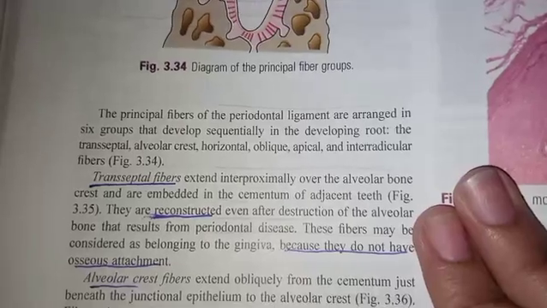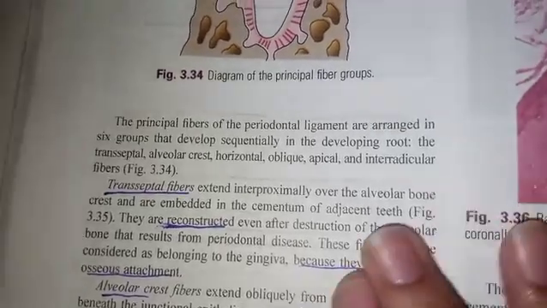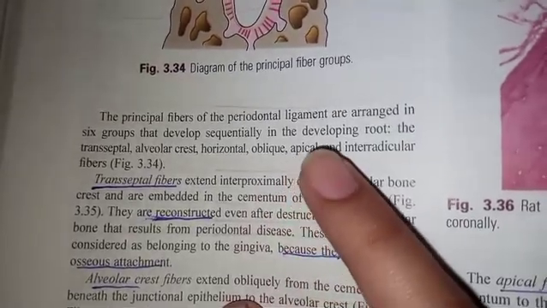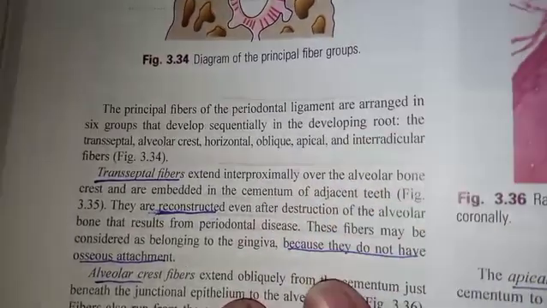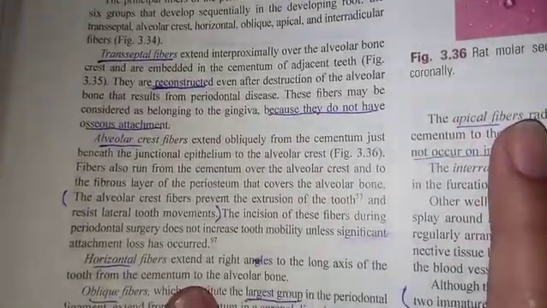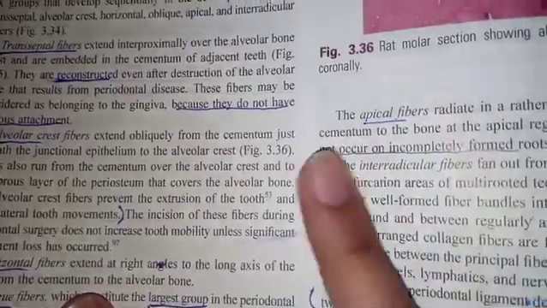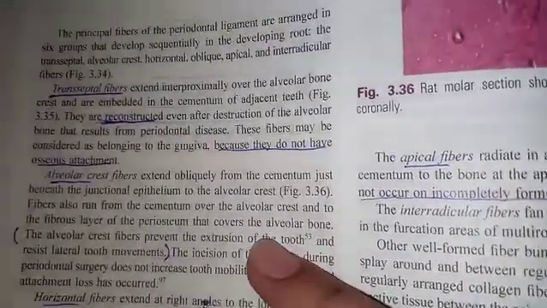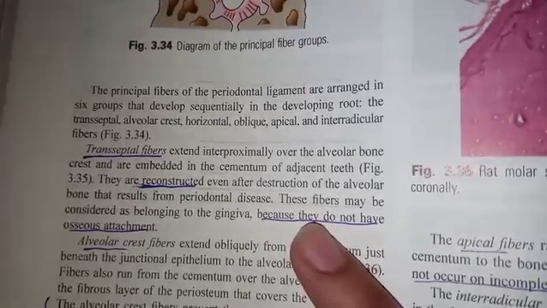So let's start. Bismillahirrahmanirrahim. We have six groups of principal fibers of the periodontal ligament. The first one is transseptal fibers, then alveolar crest fibers, horizontal fibers, oblique fibers, and apical fibers or interradicular fibers. Now one by one we will study them.